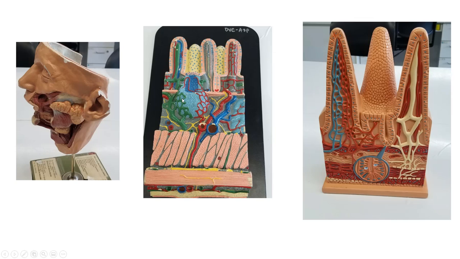Here's just the lymphatic nodule. So we know we have Peyer's patches in the ileum of the small intestine. I don't think that's what this is supposed to be. I think this is just a lymphatic nodule that's in the intestines. This is the same thing, just a little bit different.